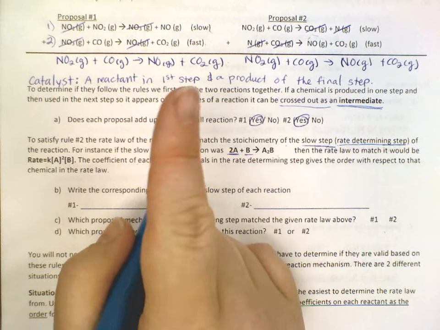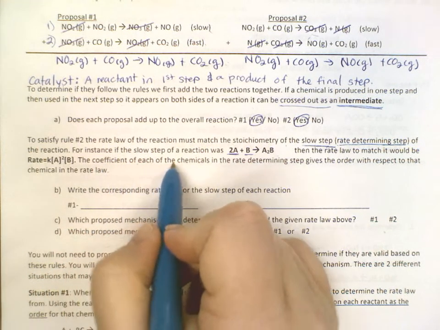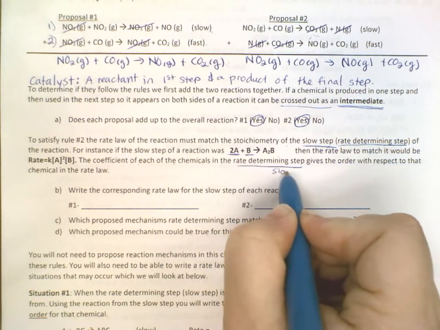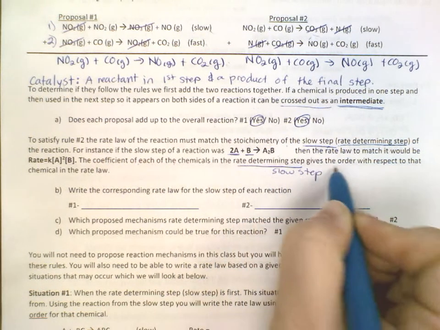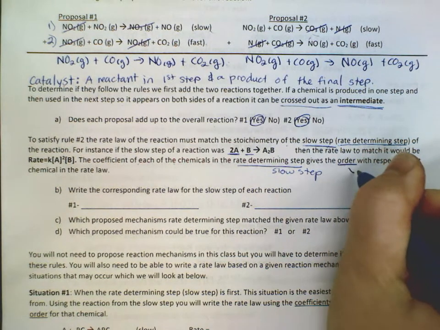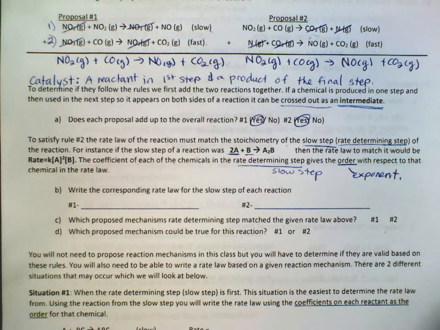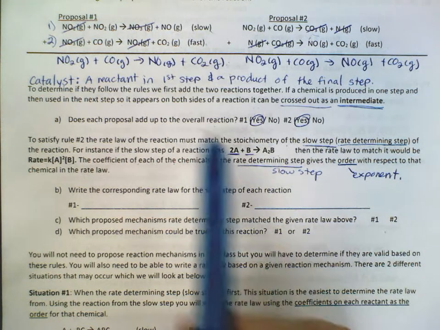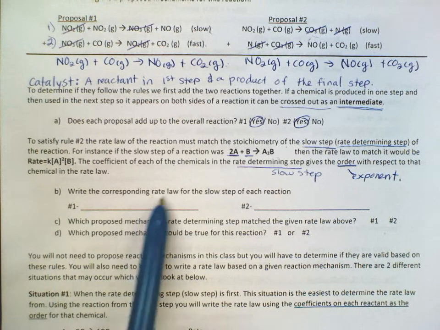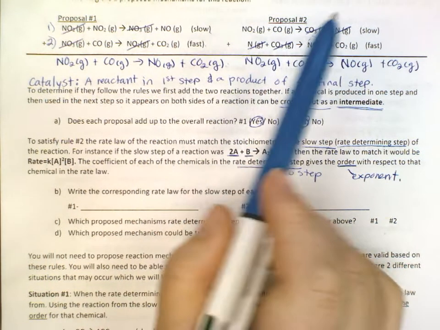It's like a shortcut to writing the rate law and finding the orders of your chemicals. So that only works for the slow step. It says the coefficient of each of the chemicals in the rate determining step, or slow step, gives the order with respect to that chemical in the rate law, our order or our exponent. Okay. So we're going to figure that out for each of these. We're going to write the corresponding rate law for the slow step of each of our reaction mechanisms here.